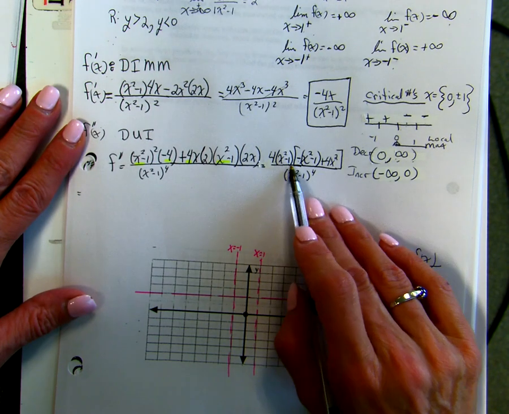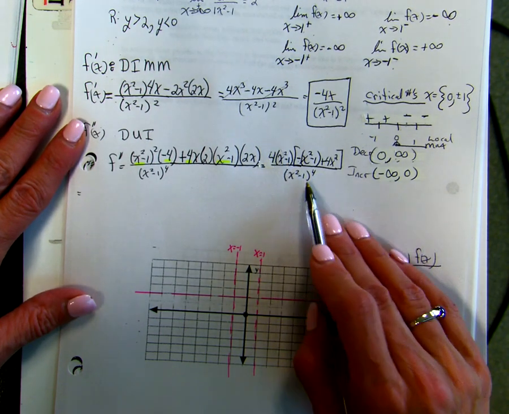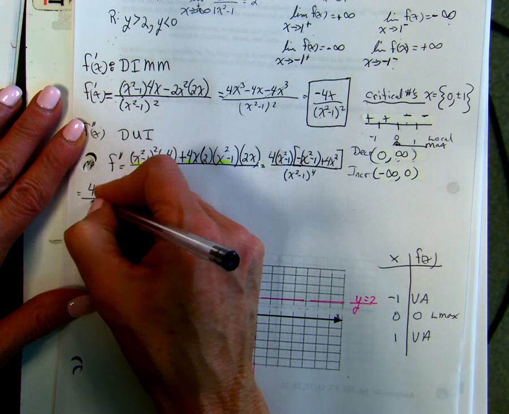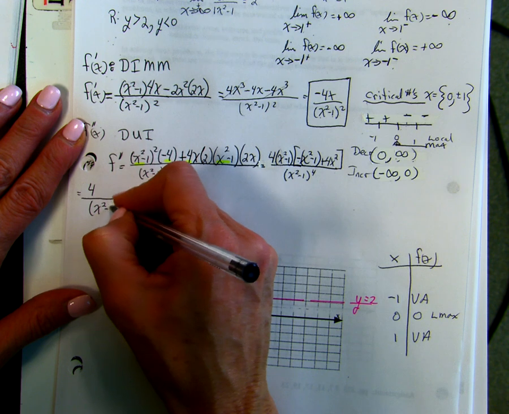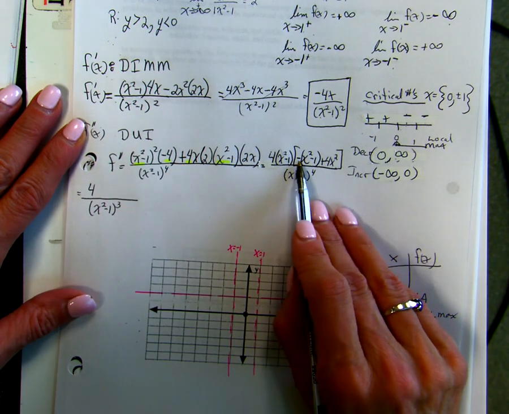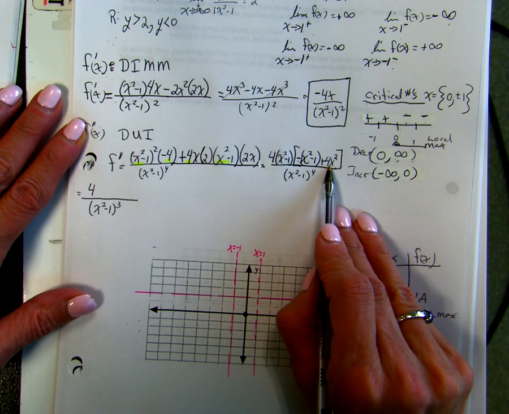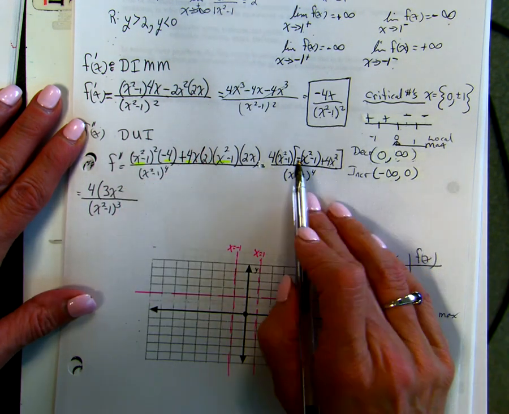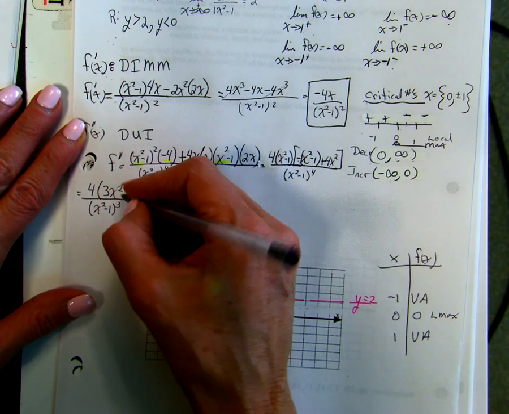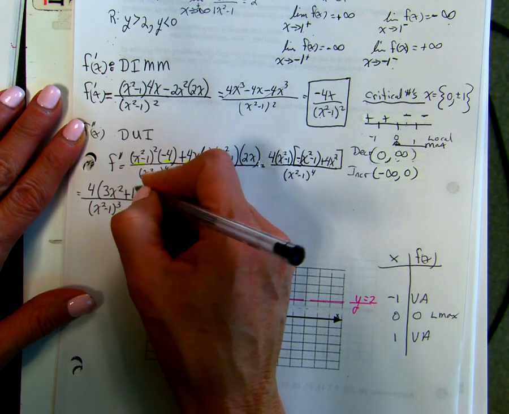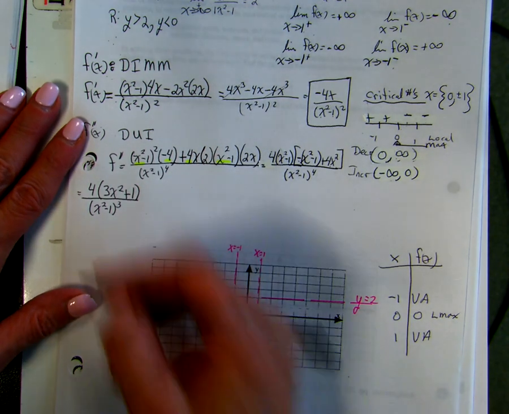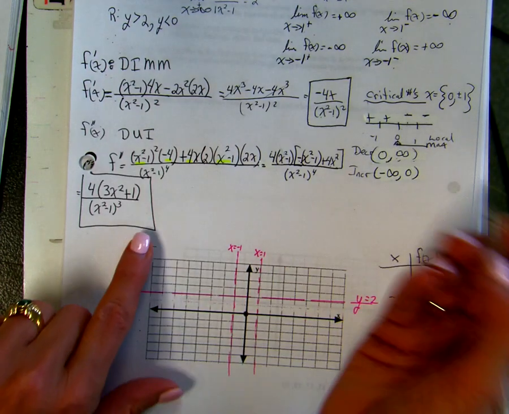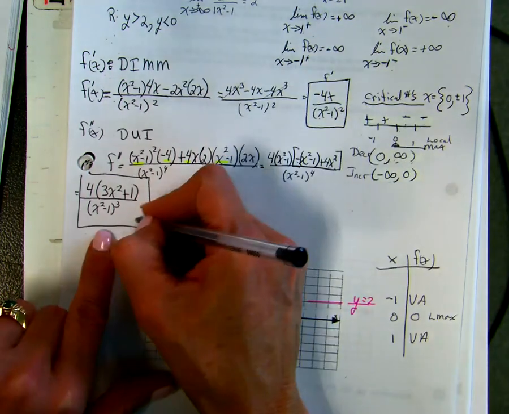So then canceling off my common factors, I've got an x squared minus 1 canceling one of those on the bottom. So denominator, x squared minus 1 cubed. And here I've got a negative x squared and a positive 4x squared, which is going to leave me with 3x squared. And I've got a negative negative, which would be plus 1. And be really careful with those signs. Okay, so there's my second derivative.